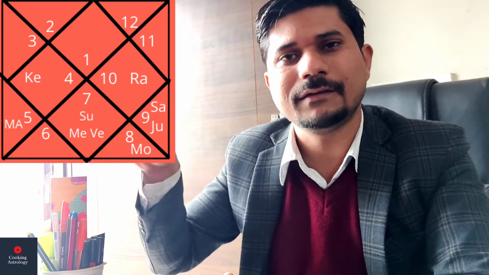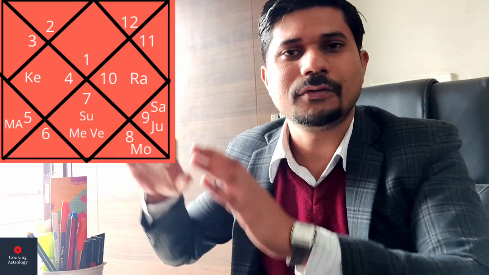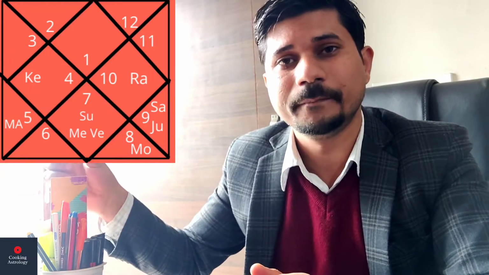Also suppose Rahu and Ketu are posited in the 4th house and 10th house axis. So whenever all the planets shift towards the lower side of the chart or towards the upper side, then this yoga is going to form. If any planet is sitting with Rahu and Ketu, then this yoga is also going to form. It is not like that if some planet is sitting with Rahu and Ketu, then this yoga is going to cancel out. Nothing like that. So now you understand how this yoga is formed.